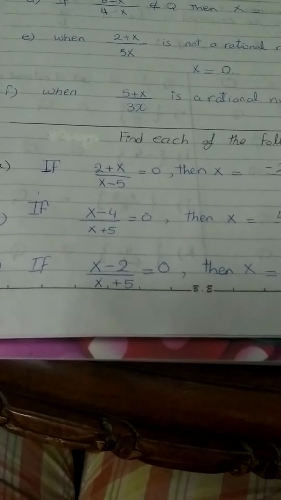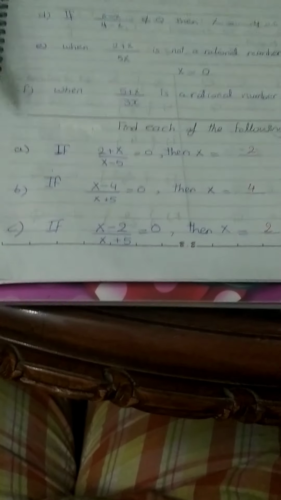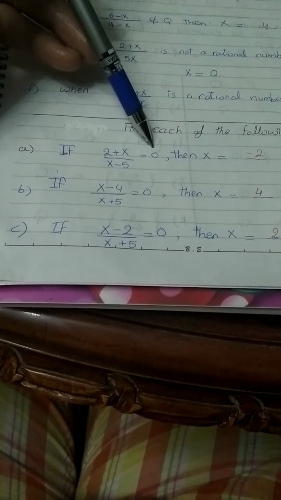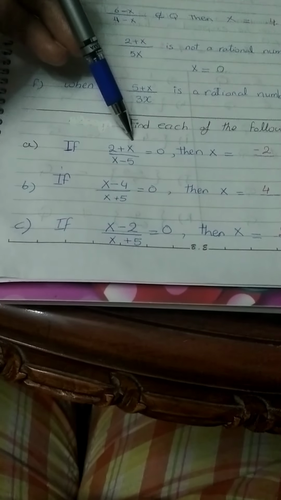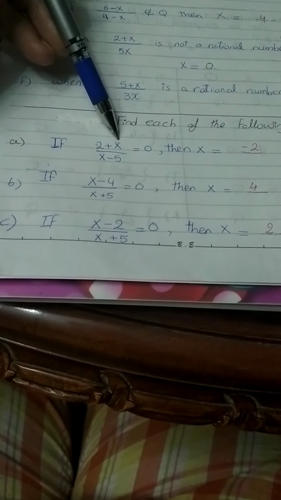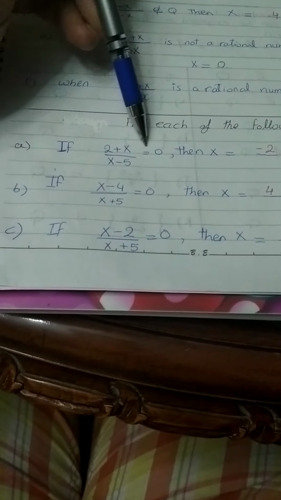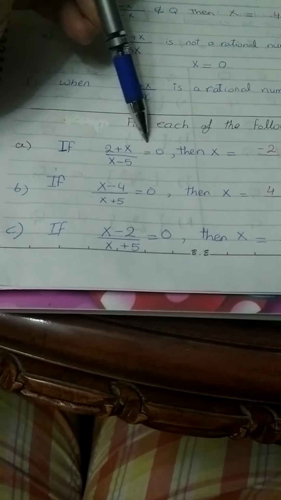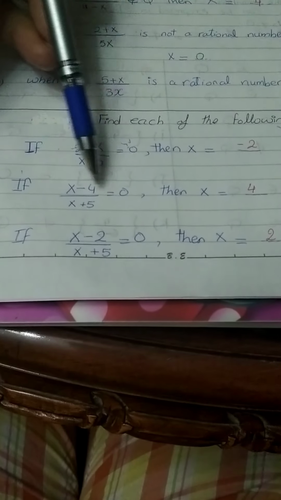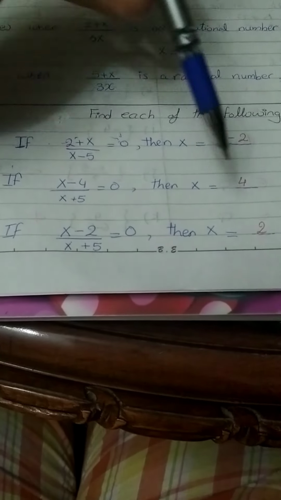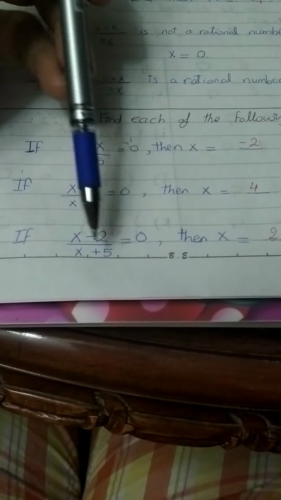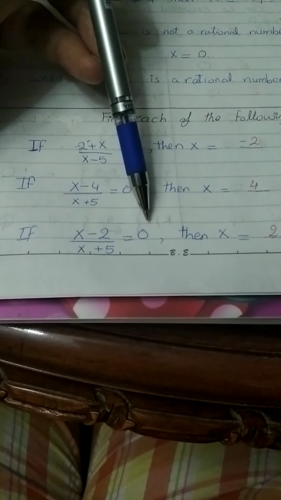Exercise 2. Find x in each of the following. If the fraction is equal to 0, I look up, and when I put x with a value of negative 2, this numerator is going to give me 0. So when it's equal to 0, I will look up. Here 2 plus x, so x equals negative 2. The same here. Equal to 0, so look up. So x is equal to 4. Equal to 0, I will look up. x is equal to 2.